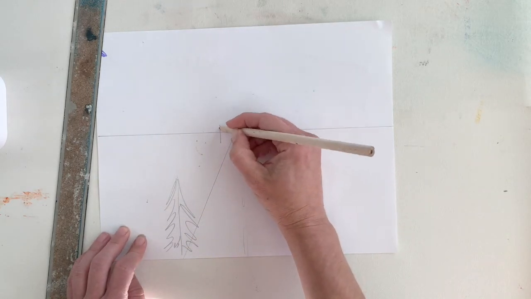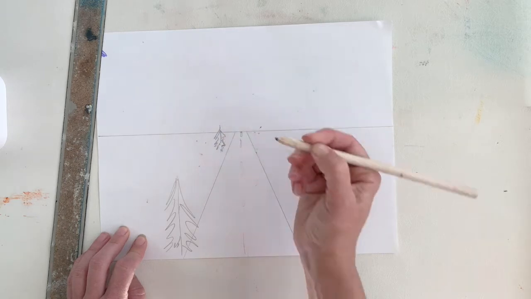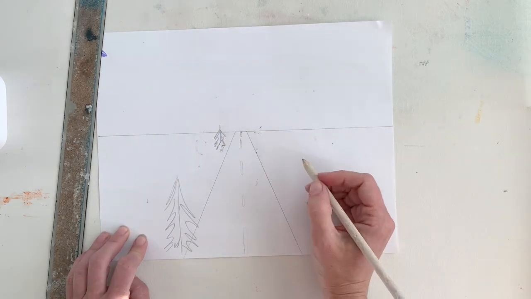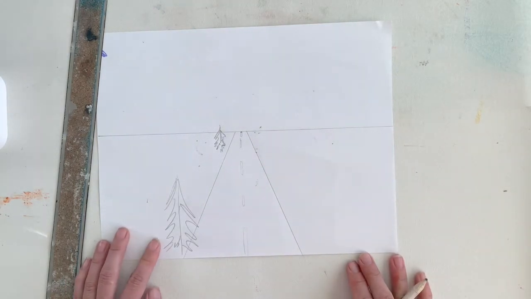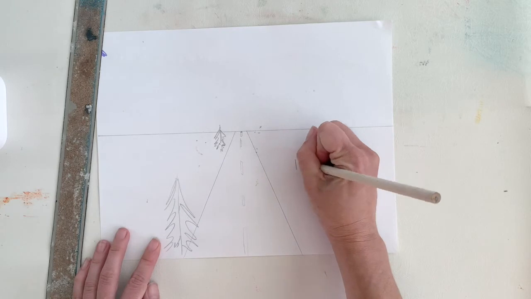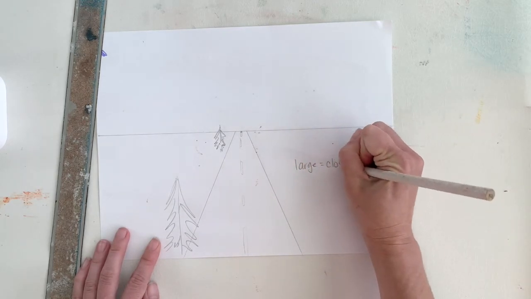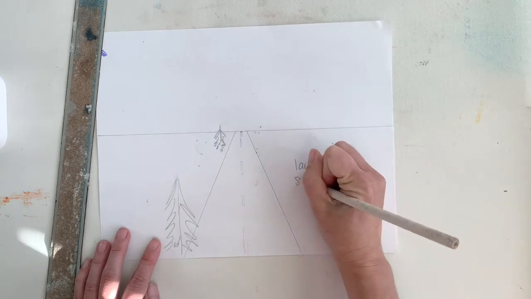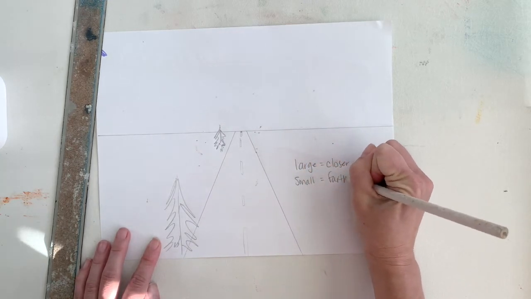So there is a small tree farther away from us. It's not actually smaller, it's just because it's farther away. Size helps our brains to make sense of perspective. Large items mean that they're closer, and small mean that they're farther.